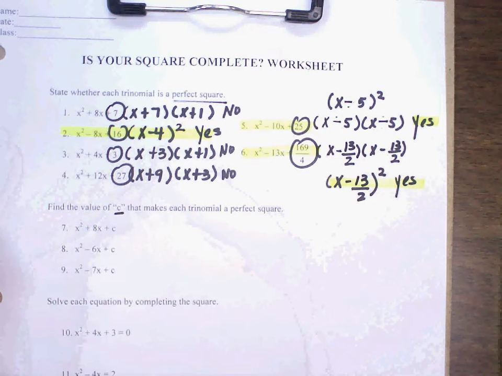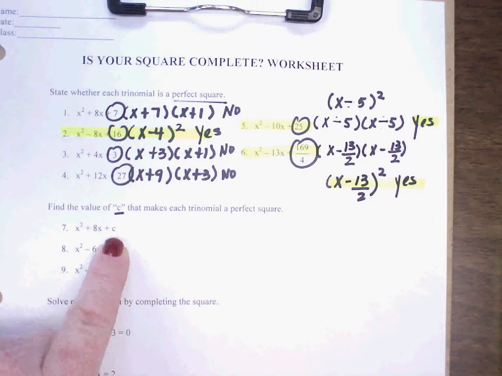All right. So in here, find the value of C. How can I figure out the value that I'm going to add? We did it on the other worksheet.